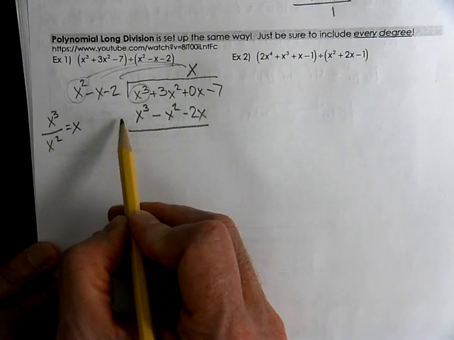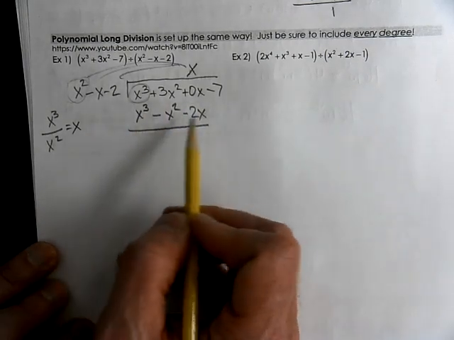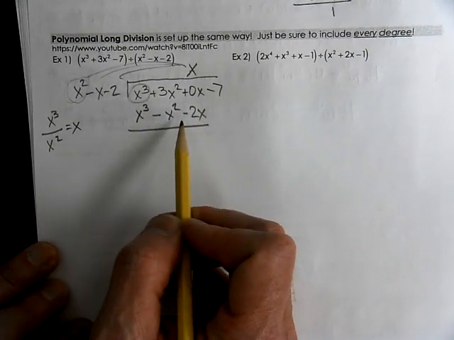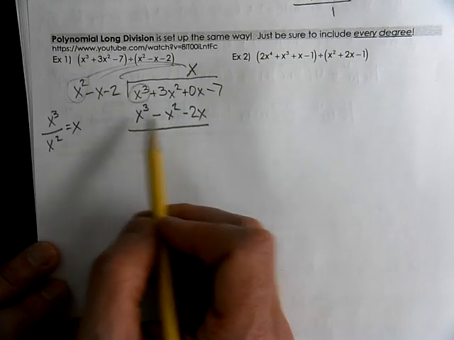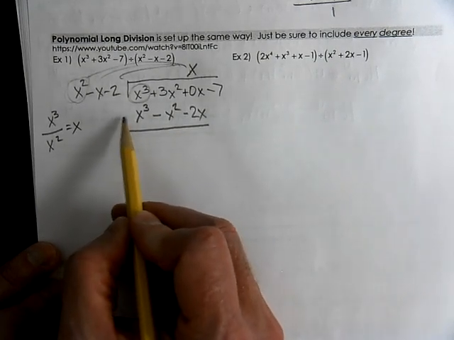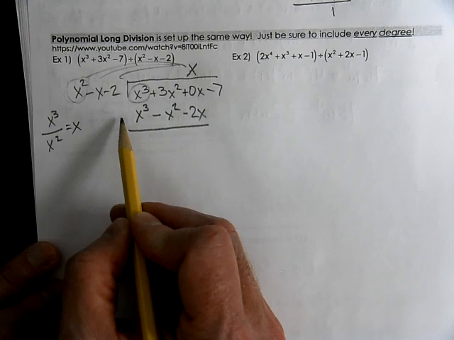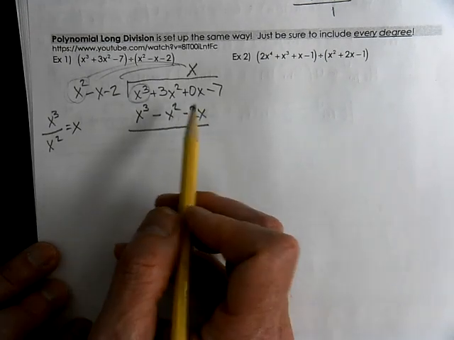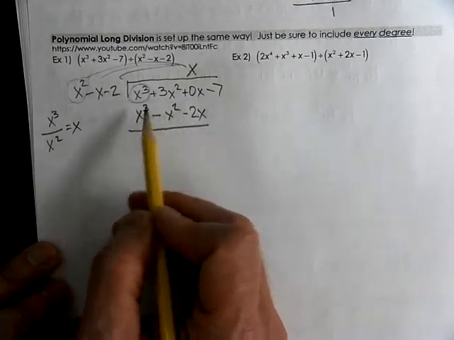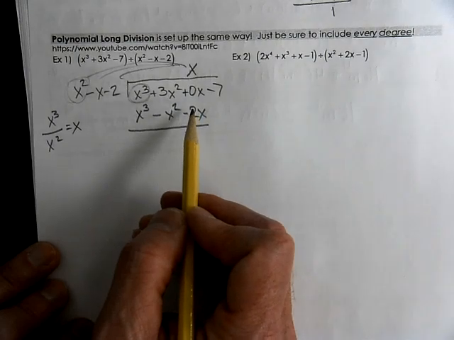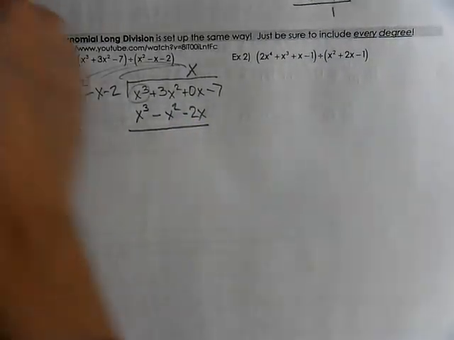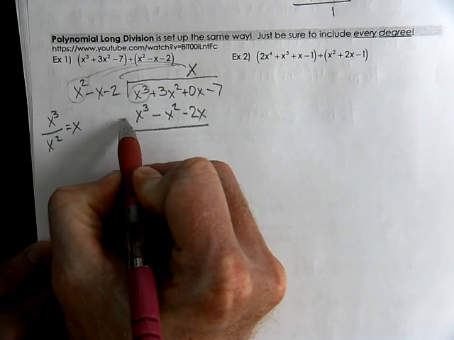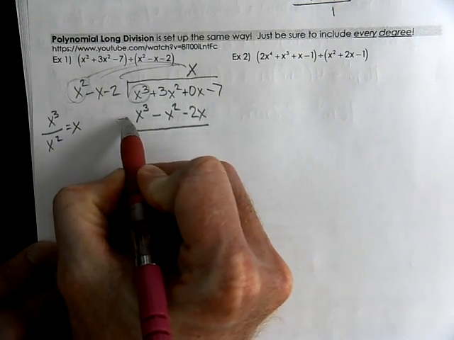So here we're going to come through and subtract this whole polynomial. Now you know that if you just put a negative sitting in front, that's not going to subtract the whole thing. You have to distribute it through. So we're going to change the sign, and I would suggest to use a separate color.